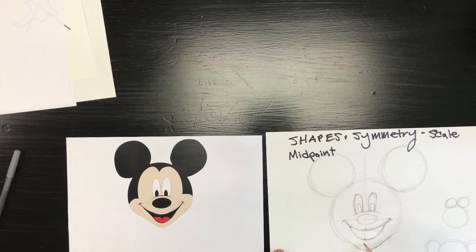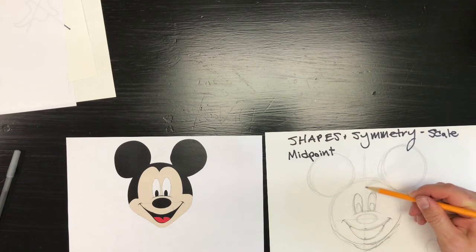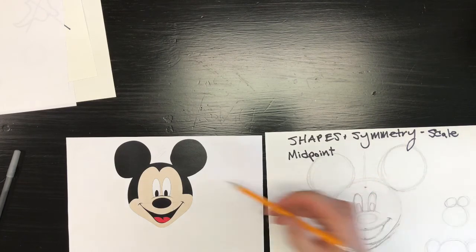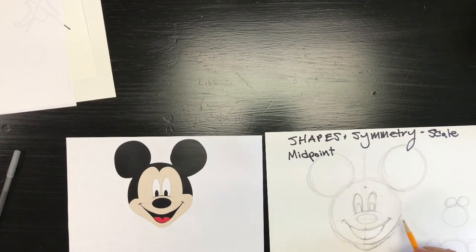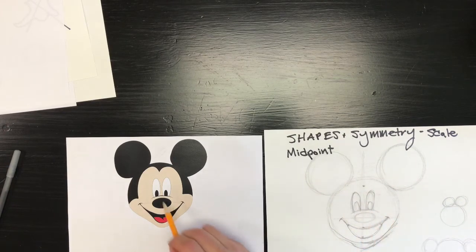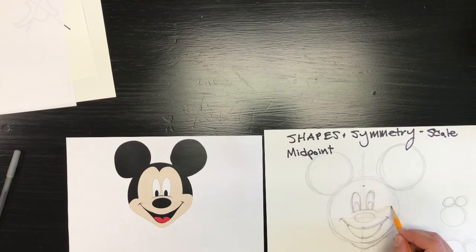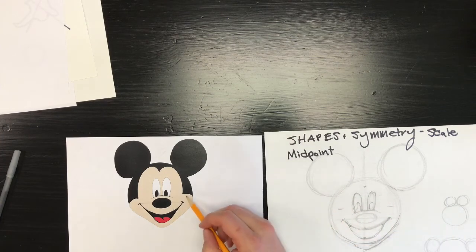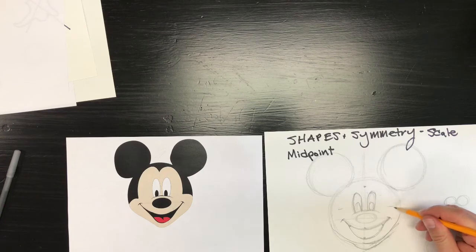I could even bring this up a little bit. It looks to me like this space here is much thinner. So I'm not going to erase yet, but I could bring that up a little bit. Okay, last thing is this widow's peak that he has. So it starts maybe about here where that point is. There's another point kind of even with the middle of the eyeball here. So somewhere in here is where that other corner is. Okay, so something like that.